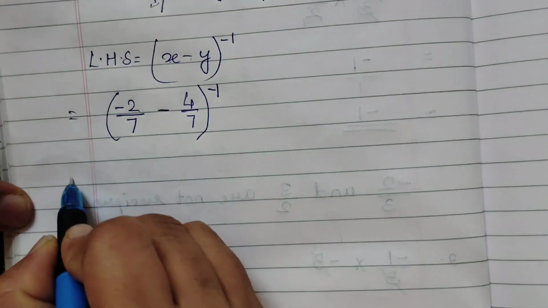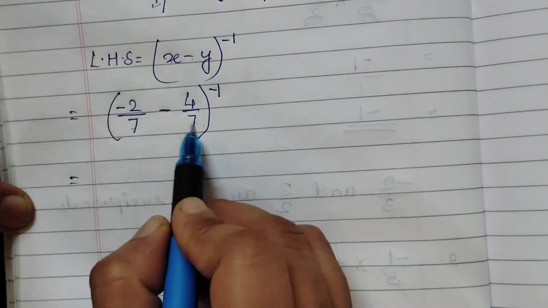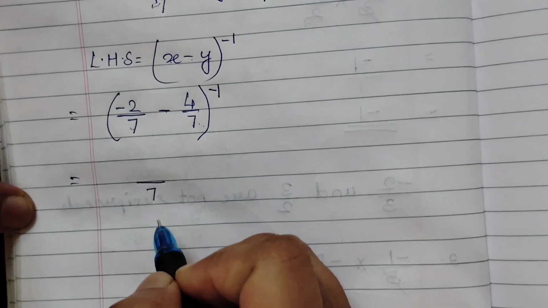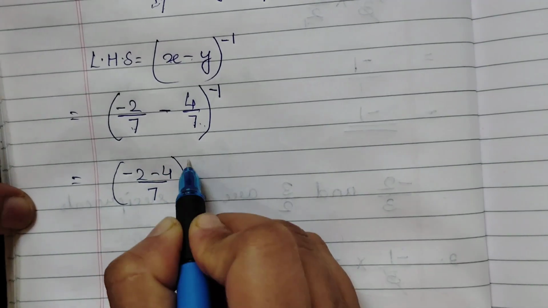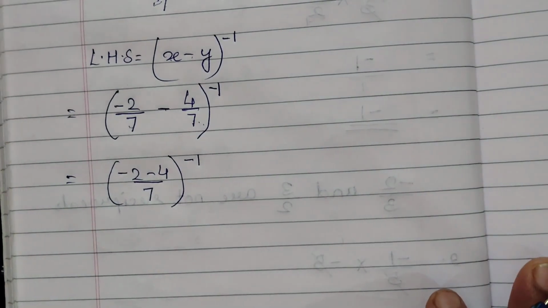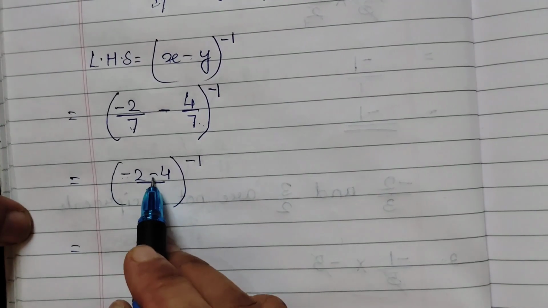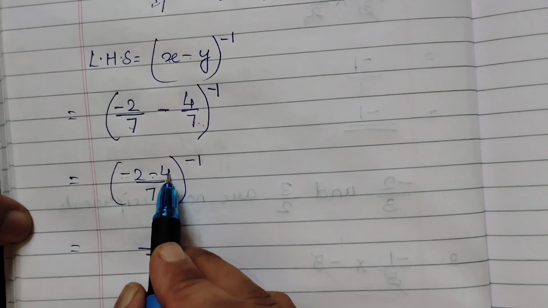Okay. Next, as there is subtraction in between, we have to equalize the denominators. We already have equal denominators, so I will write it in common. Now in the numerator what did I get? Minus 2 minus 4. Okay, close the bracket. So minus minus is plus, 4 plus 2 is 6. Who is the biggest number? 4.